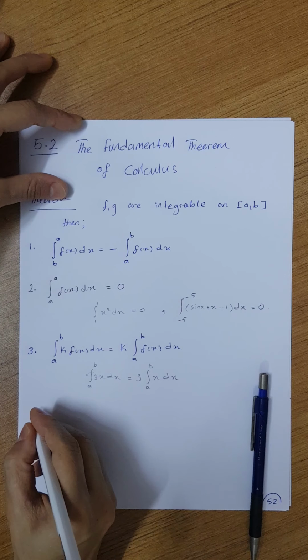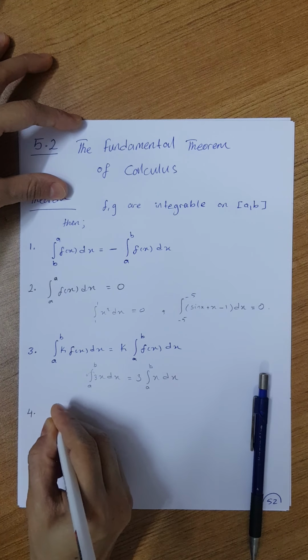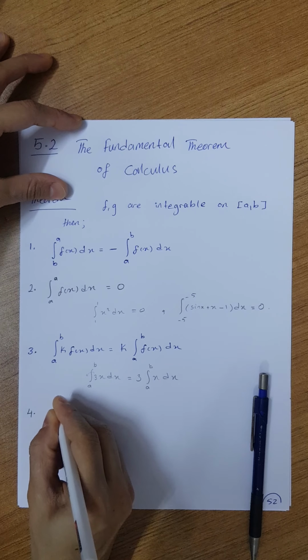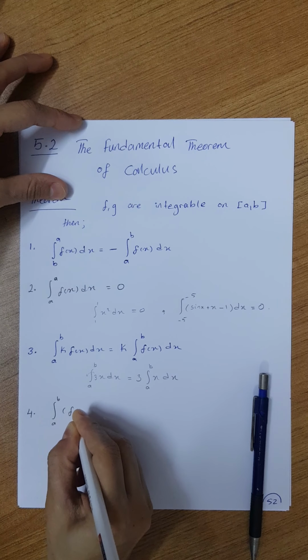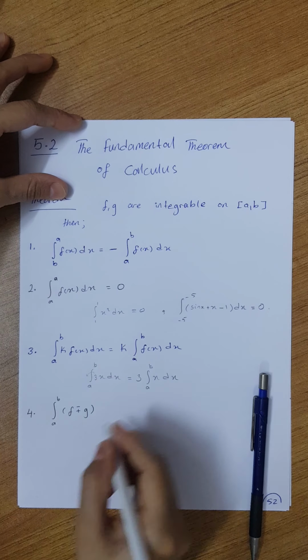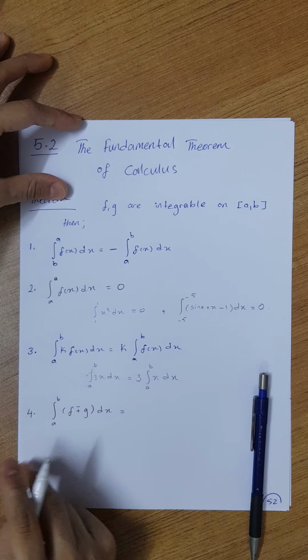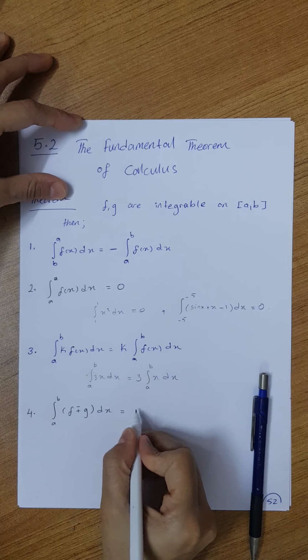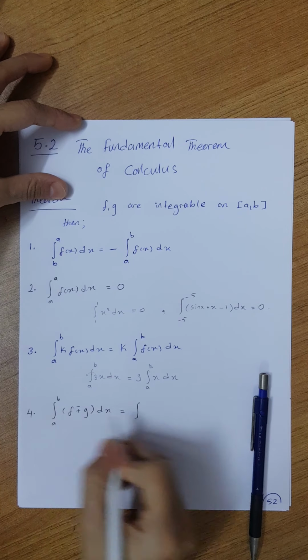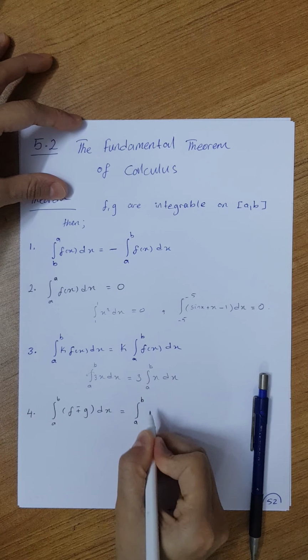The fourth rule, if I have got integration from a to b of f plus g or f minus g, I will write them both together, and that is dx. That integration is linear and it will be distributed over the f and over the g with the same boundary. The boundaries do not change.